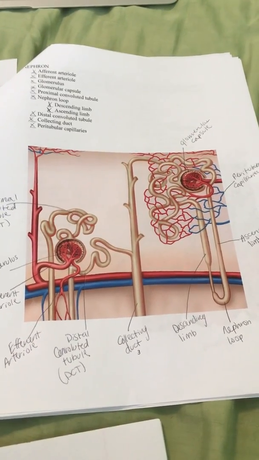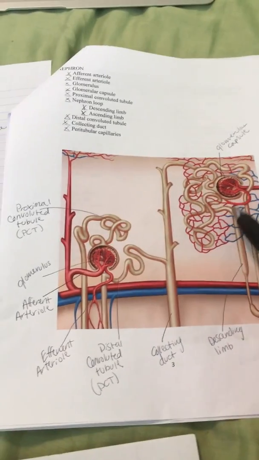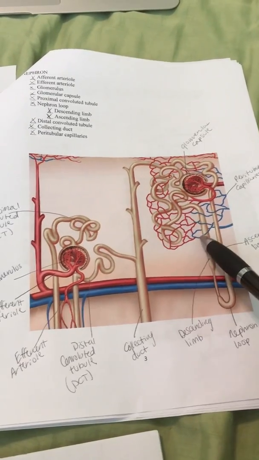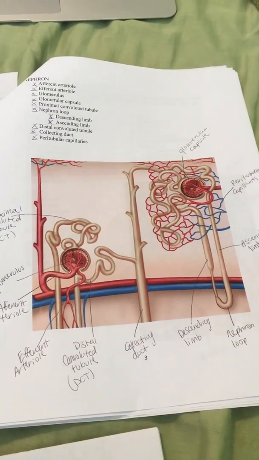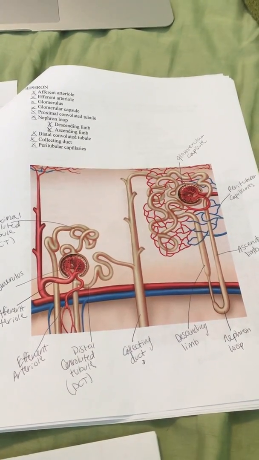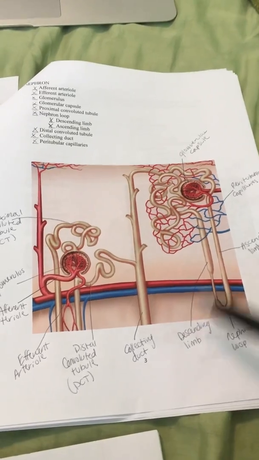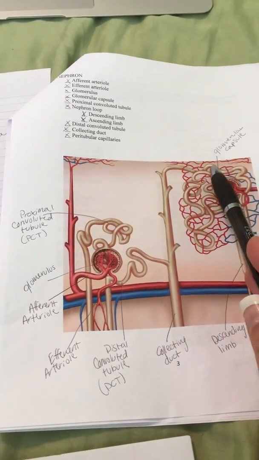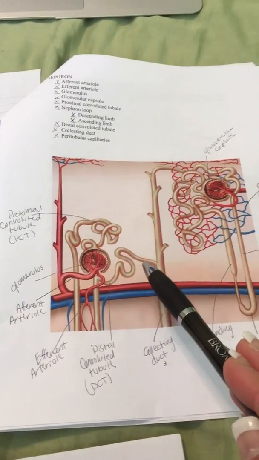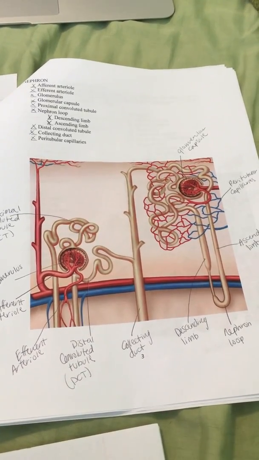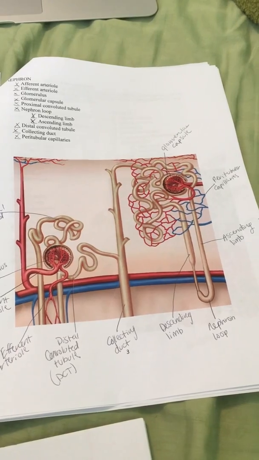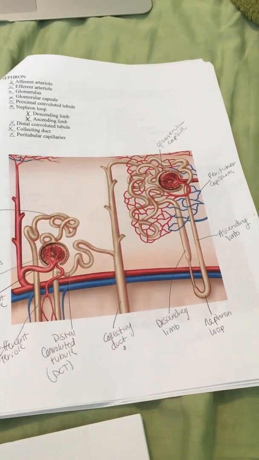Then the nephron loop right here, as we can see, comes down, which is the descending limb, and the ascending limb, and the distal convoluted tubule as well, which is up here, this less curvy part. You can see it a little bit better right here. So the DCT. They work to absorb more water.